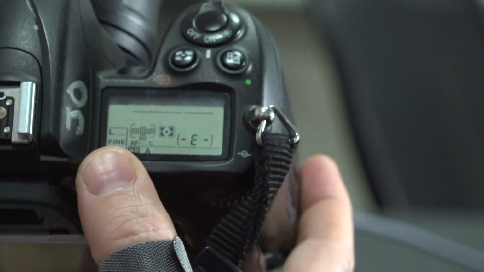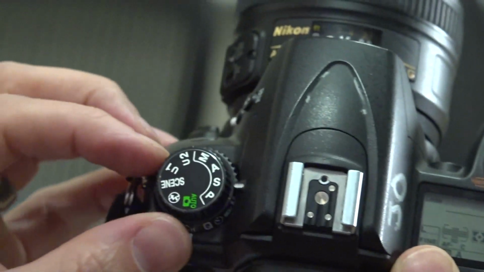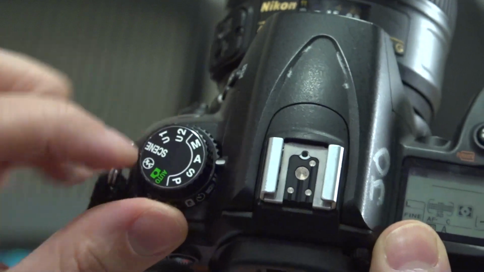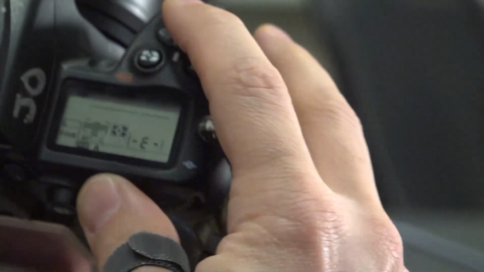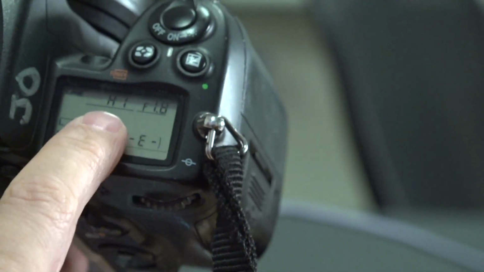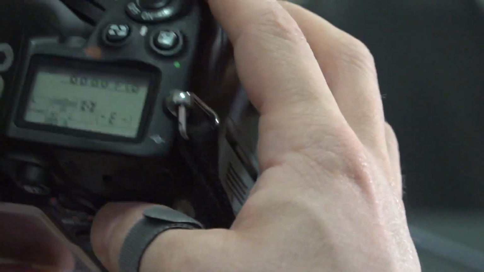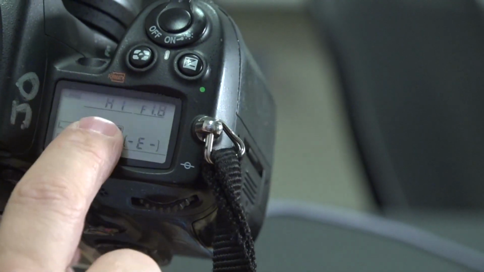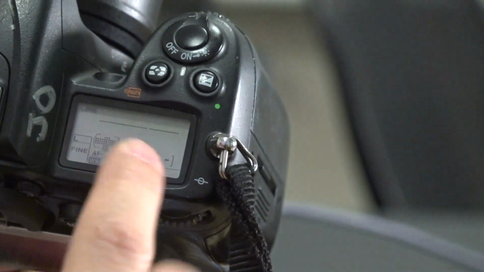So that's shutter priority. The other one that you want to be thinking about is aperture priority. Aperture priority is basically you setting your aperture as low as possible, and the computer is going to try to do your shutter speed. If you ever notice it say high, it means it's getting as high as it can achieve.